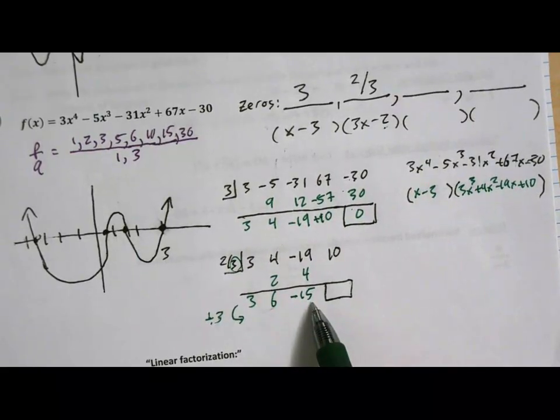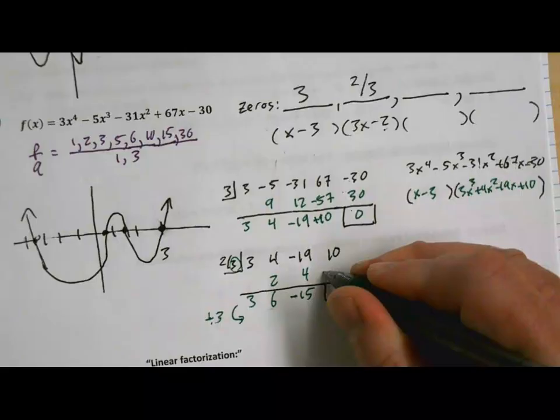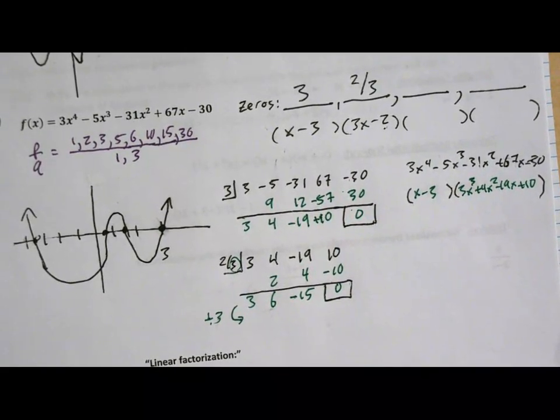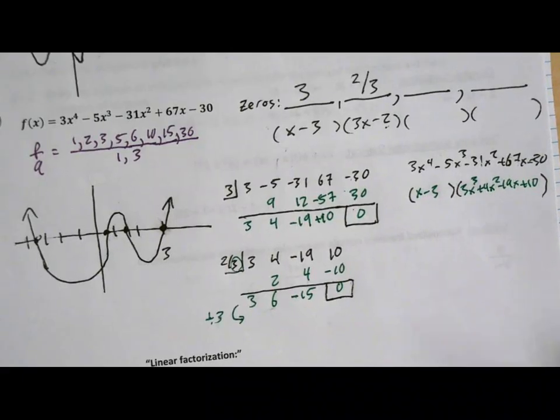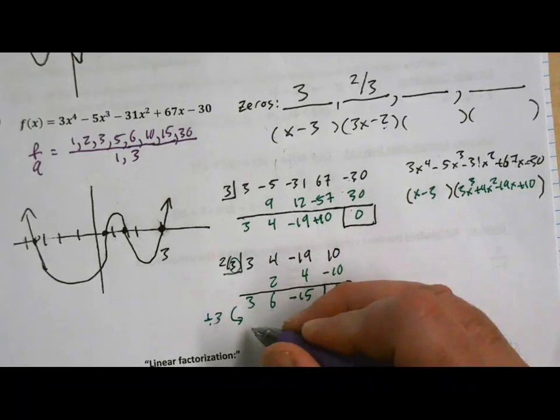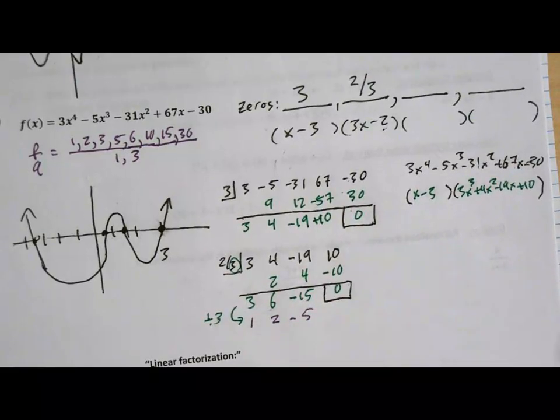Divide by 3 is negative 5, times 2 is negative 10. And we get a 0 in our remainder, and we should have gotten a 0 in our remainder, right? That's good. So our actual coefficients then, if we divide everything by 3, are going to be 1, 2, and negative 5.